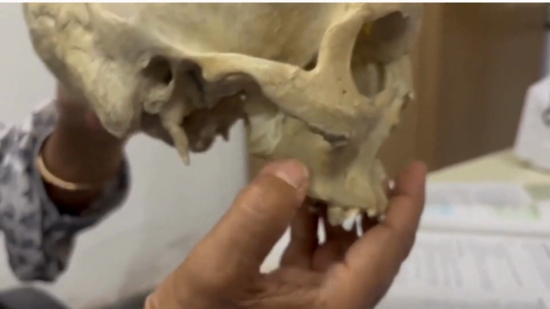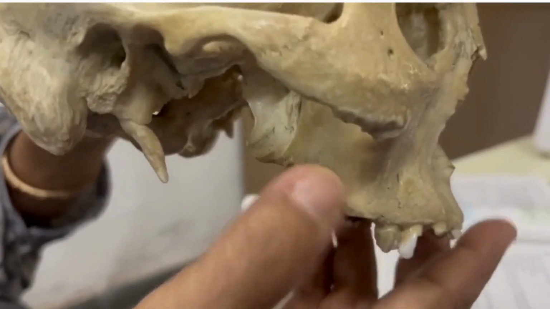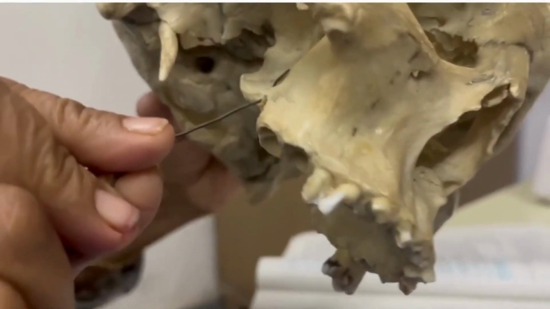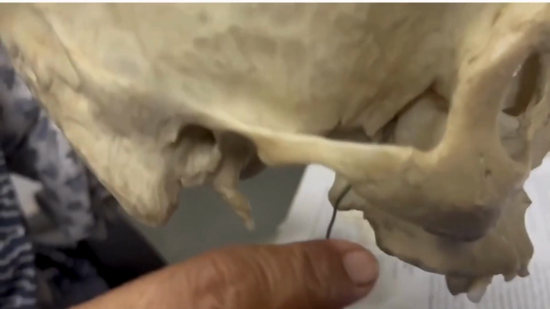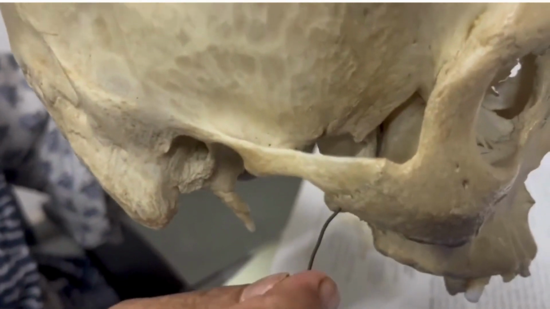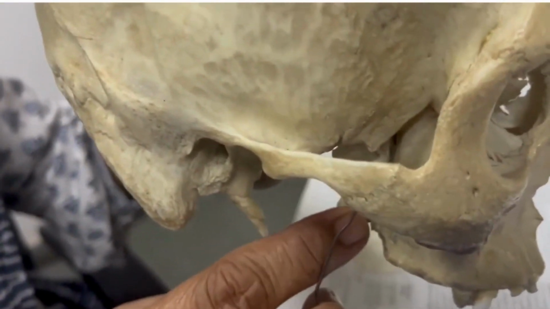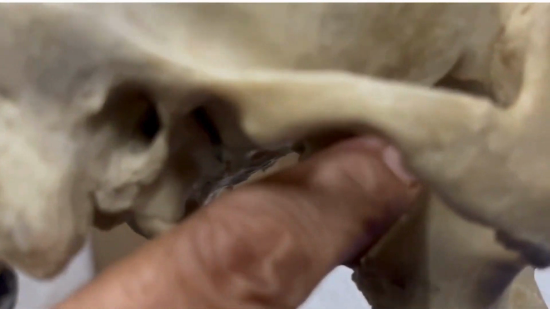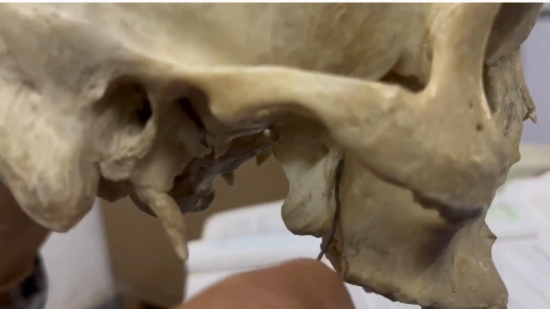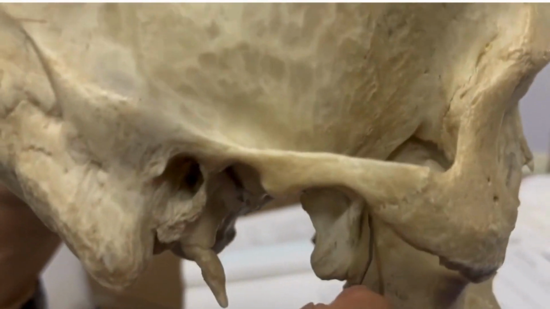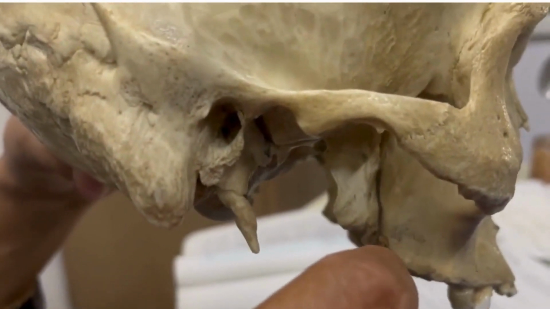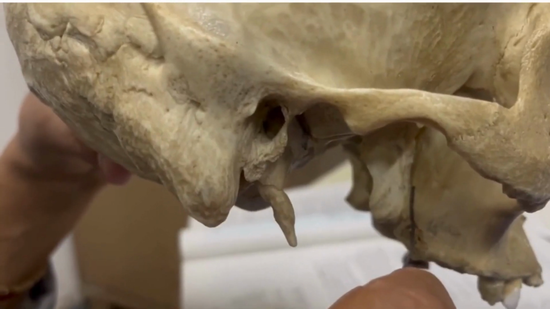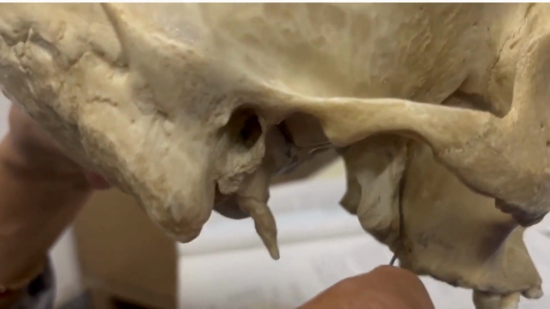Here you can see the posterior surface of the maxilla, and there is a fissure, the pterygomaxillary fissure, which leads to the pterygopalatine fossa, and this is the pterygoid process of the sphenoid bone. So the anterior boundary of the infratemporal fossa and the anterior boundary of the pterygopalatine fossa are both formed by the posterior surface of the maxilla, right? And this is the pterygomaxillary fissure.